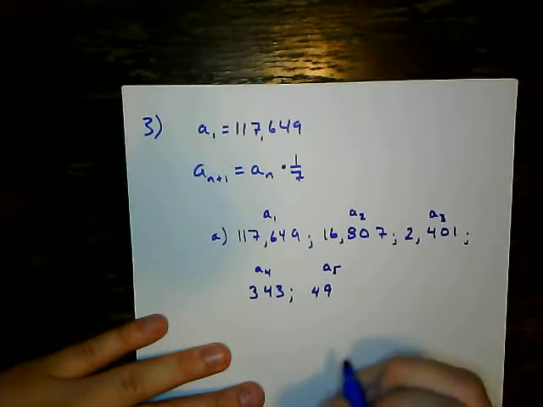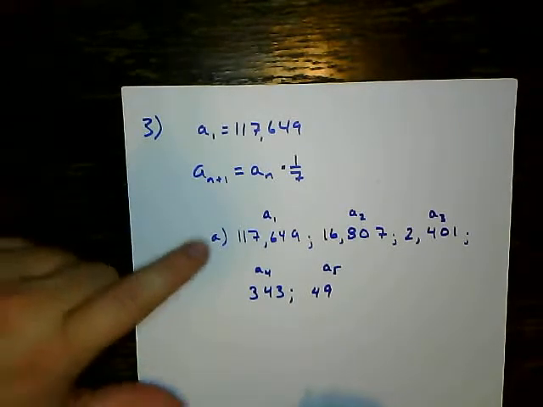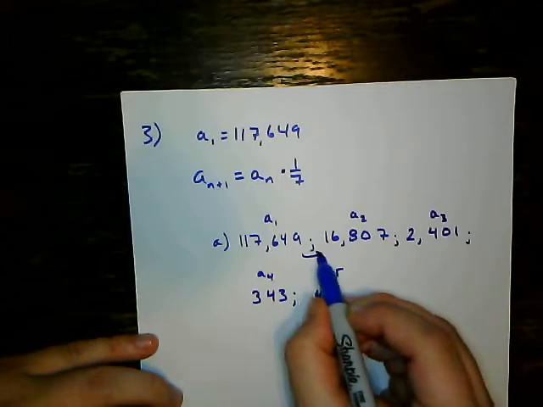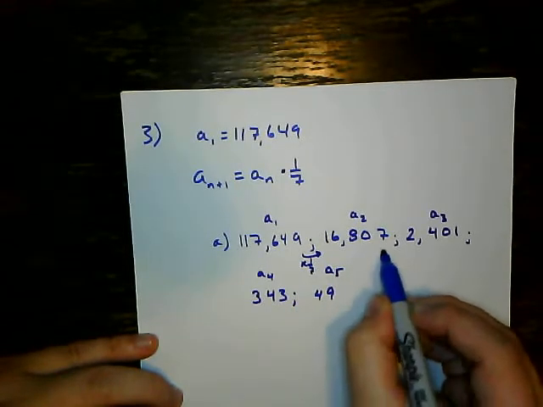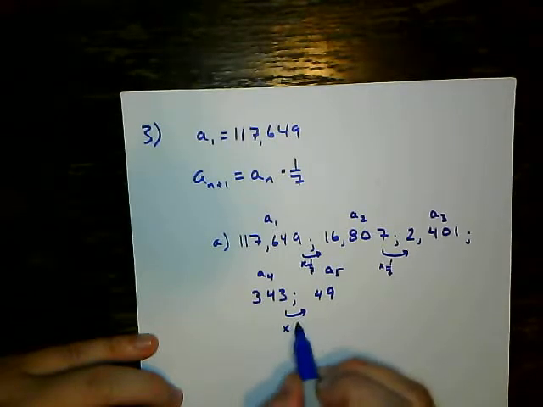Okay, that's nice, neat numbers, no decimals in there. We've got those first 5 terms. We said multiply by 1/7 each time, so times 1/7, times 1/7, okay, times 1/7.